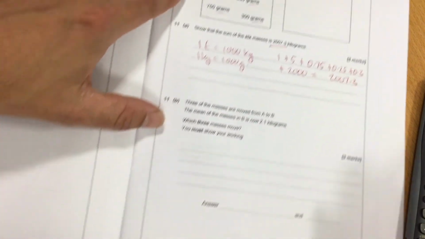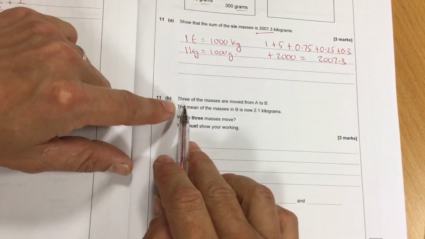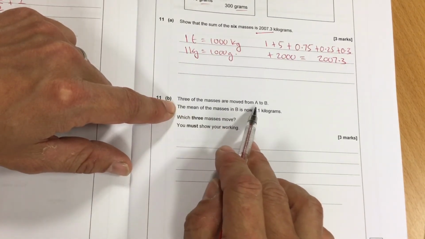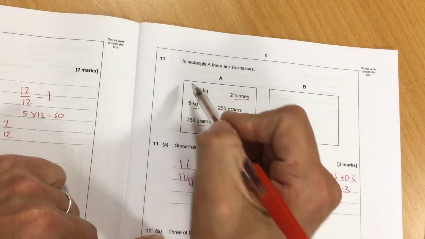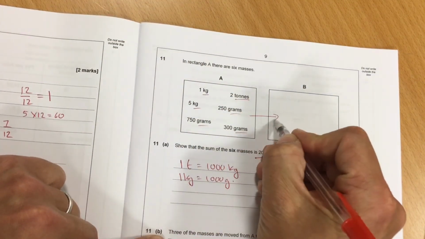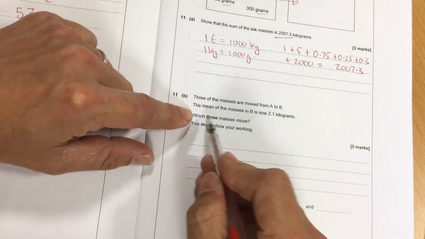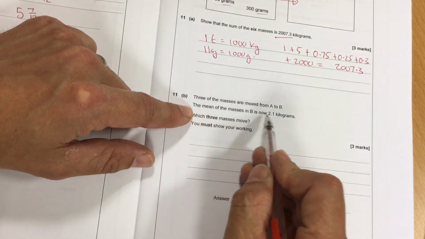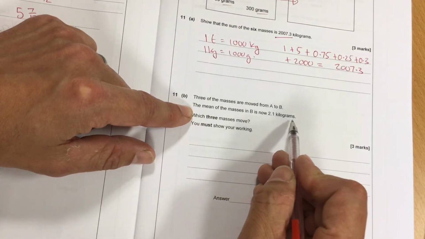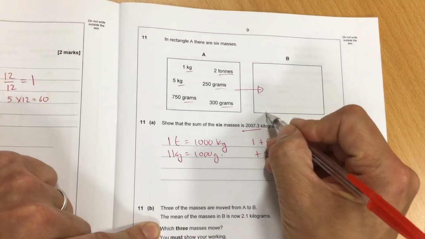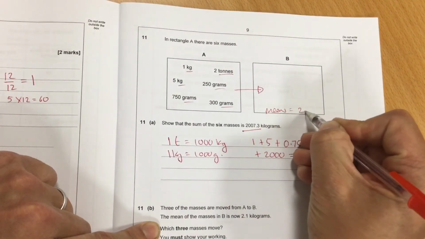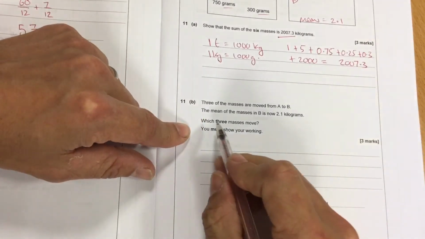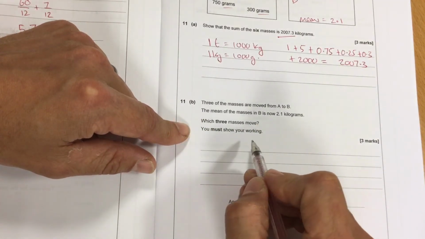3 marks. Now this one says 3 of the masses are moved from A to B. So 3 of the masses are moved from this box into this box. The mean of the masses in B is now 2.1 kilograms. Okay, so the mean equals 2.1. Which 3 masses move? You must show your working.